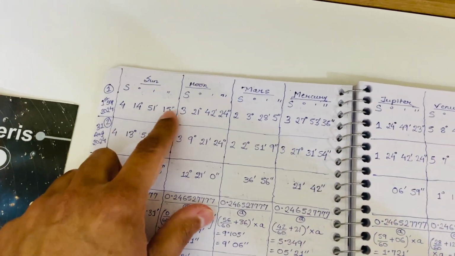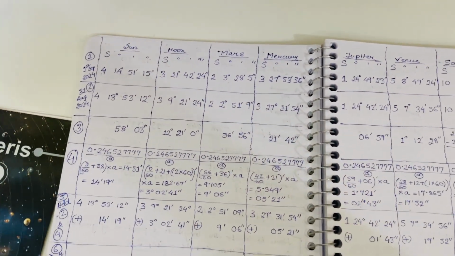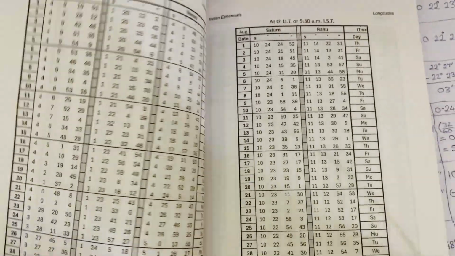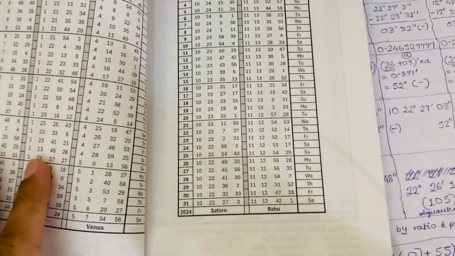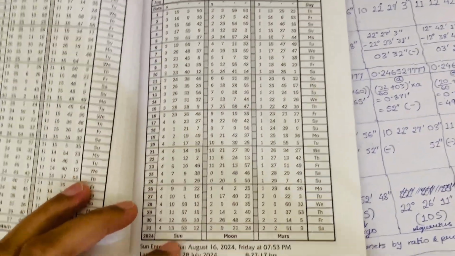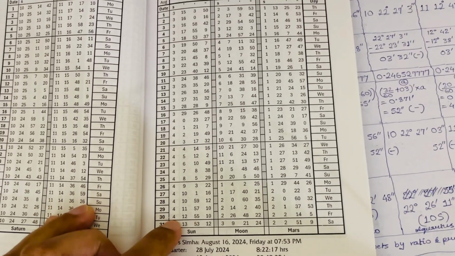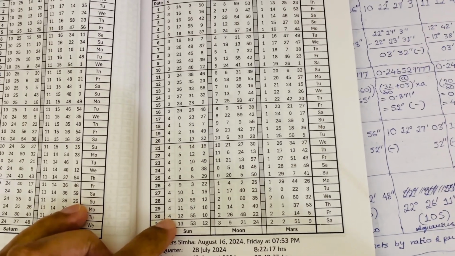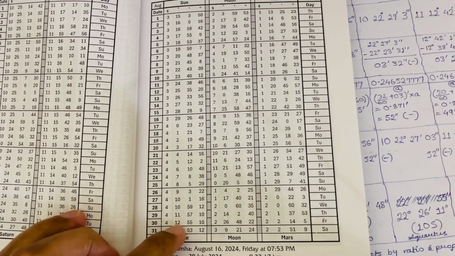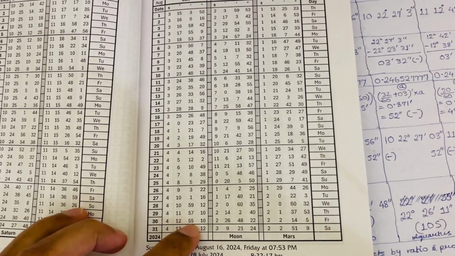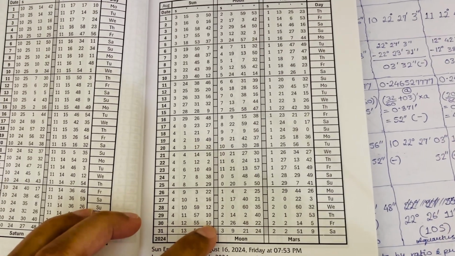I'll just show you how I have got this value so that you will be now very much familiar with the process of jotting down the values from this particular Vani's Ephemeris book. So on August 31st, let's come to the first row, Sun. This first column, it is the sign past. The second column here, it is the degrees. The third column is the minutes. The fourth column is the seconds.